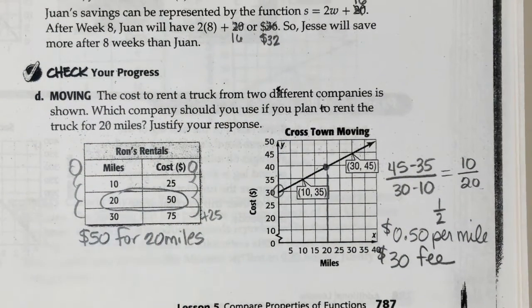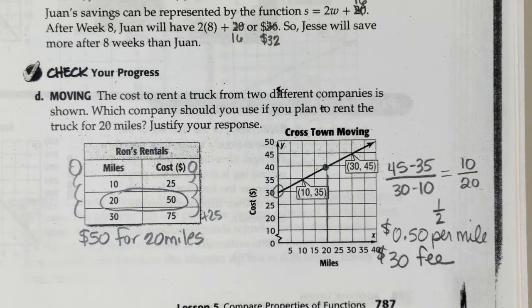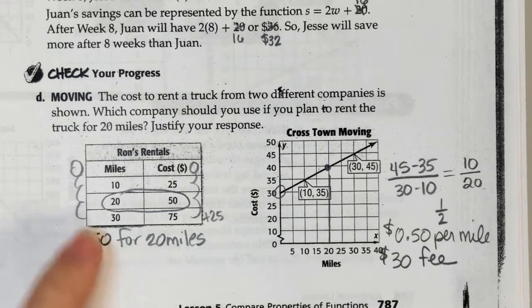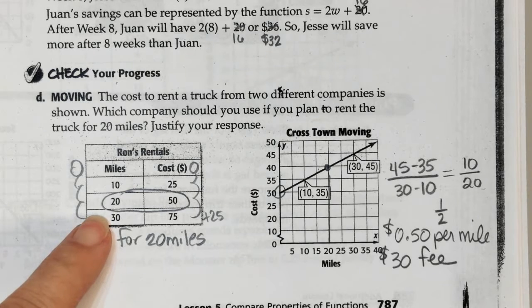It's just a straight $25 every 10 miles, right? Which would be what, $2.50 per mile? Yeah, but when it's 10.25, would that be less than 10.35? It is. Would that mean Ron's? But we're doing 20 miles. See, the rate of change isn't the same in both, so you can't compare 10 and 10.